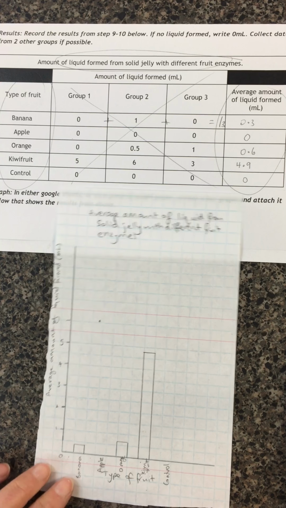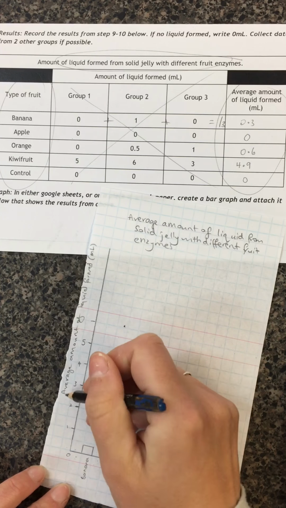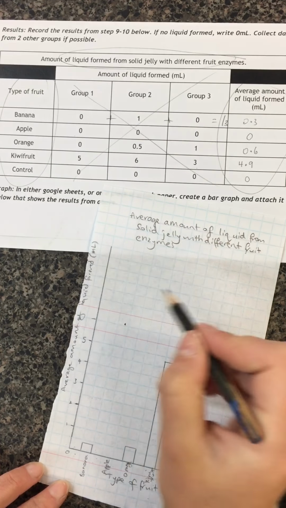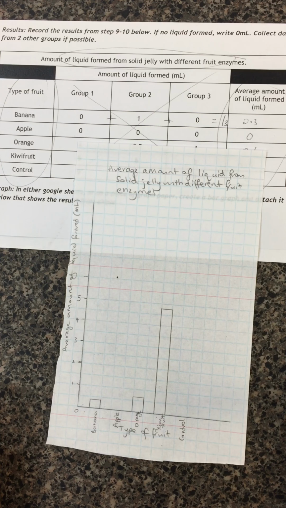So we'll just check that we've got everything on the graph we need. We've got the axis label, we've got the right number of spaces between each of the bars. We've got an axis label here with the unit, and we've got the title. If you've got all of those things and nice straight ruled lines, then your graph is complete.